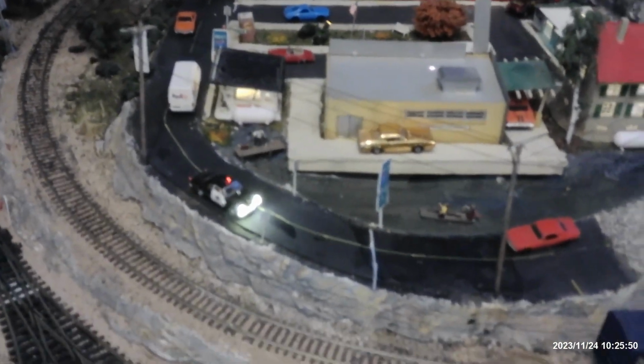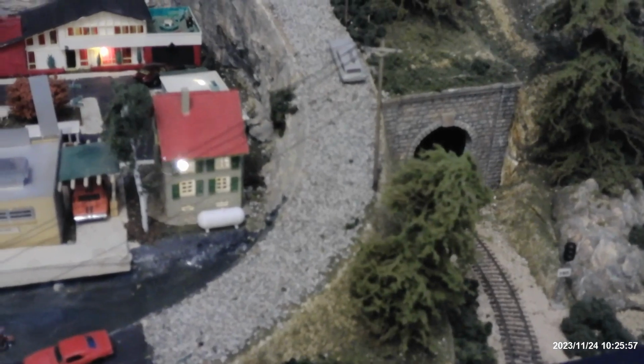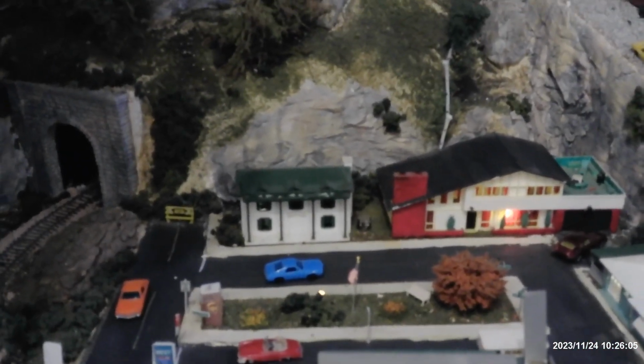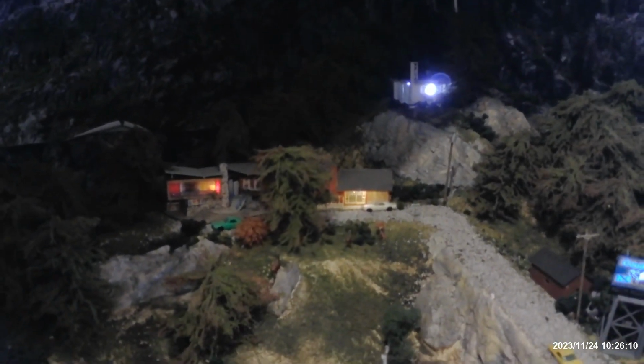The ice cream shop is lit up. The bank's lit up. That little building there is lit up. The ranch house there is lit up. The contemporary house is lit up. That other house is lit up. The two houses up on the mountain are lit up. And the radio station is lit up.